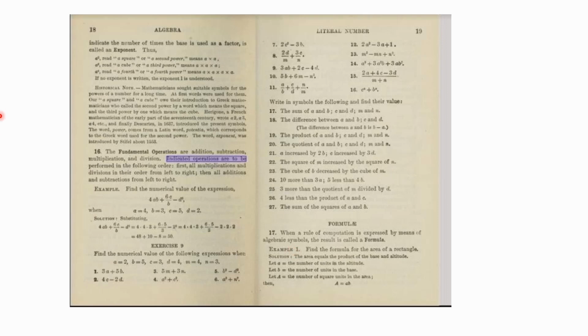But again, here's a book from 1913. I believe it's William Hart, and I can't remember the one or two other authors. It's first year algebra. I believe it's from 1913. And I know what some people are thinking already, but first of all, I'm going to go over this section here on page 18 where it says the fundamental operations are addition, subtraction, multiplication, and division.